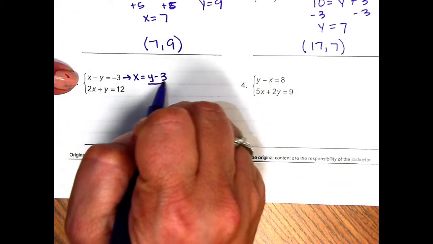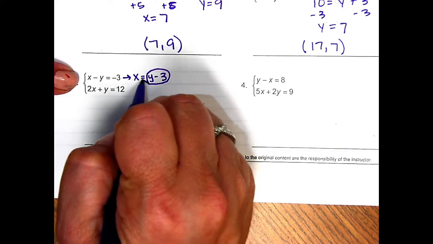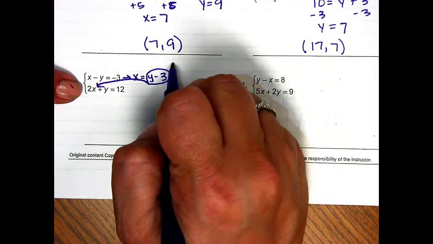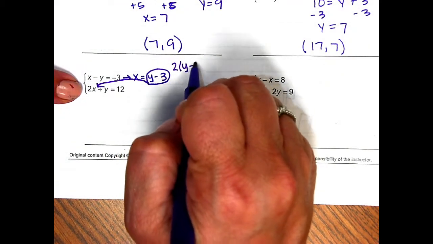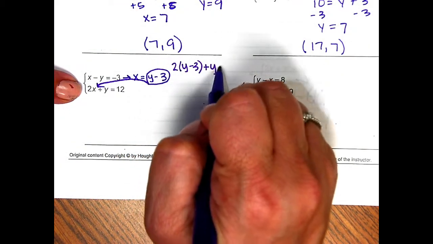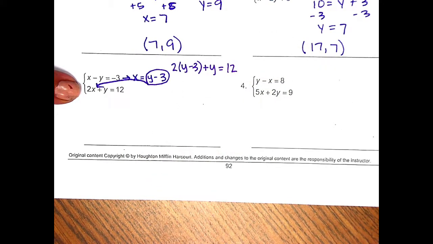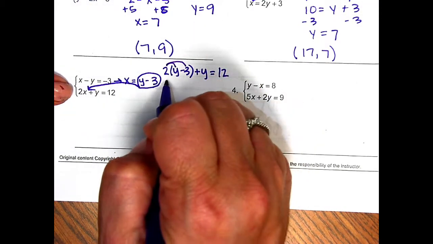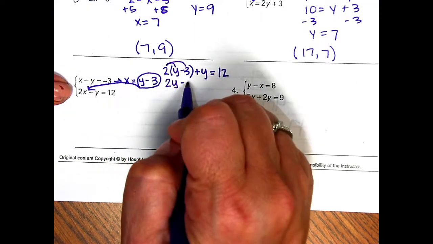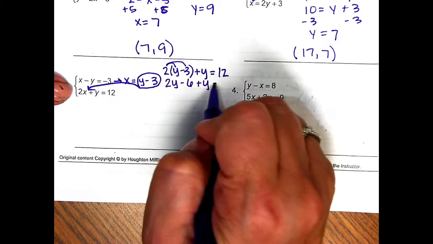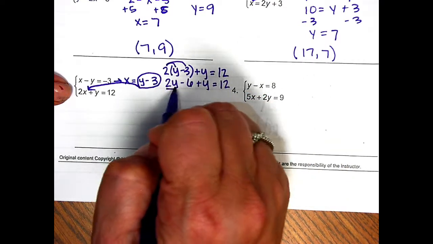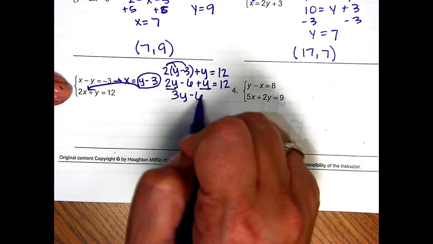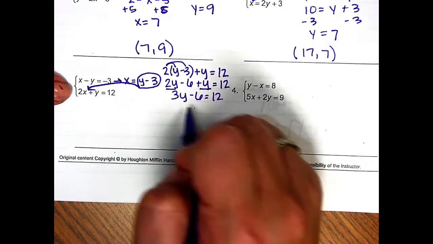Now I can take what x equals in the first equation and plug it in for the x in the second. So I end up with 2 times y minus 3 plus y equals 12. And I'm going to go ahead and solve for y. So I'm going to distribute my 2. So I have 2y minus 6 plus y equals 12. I need to combine like terms. So I have 3y minus 6 equals 12.